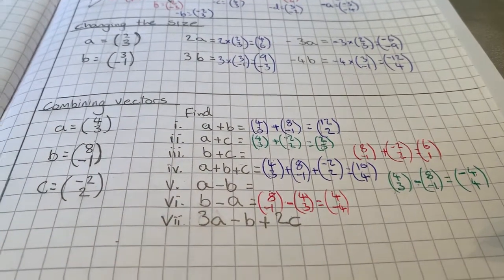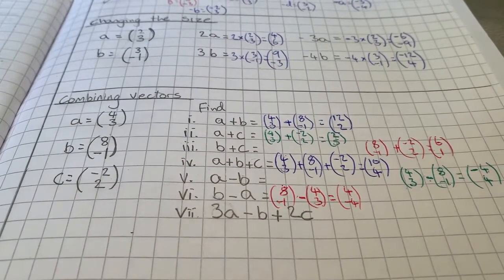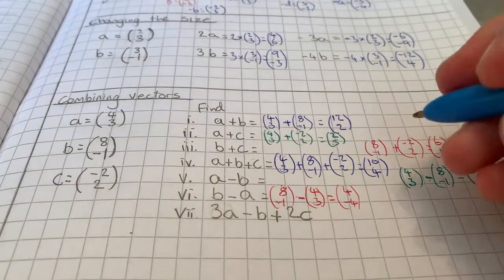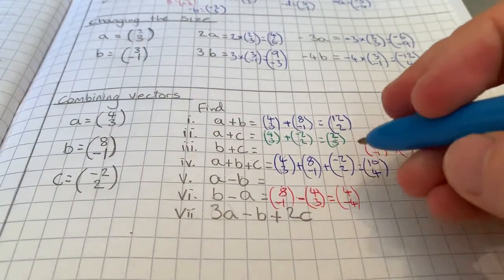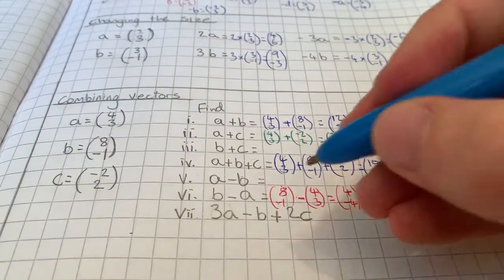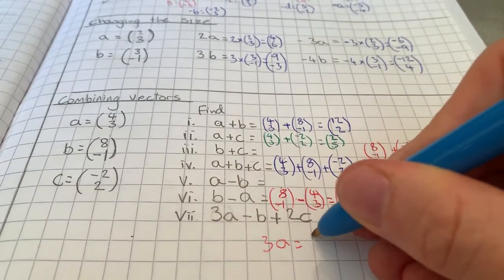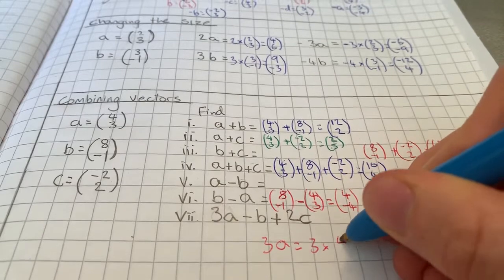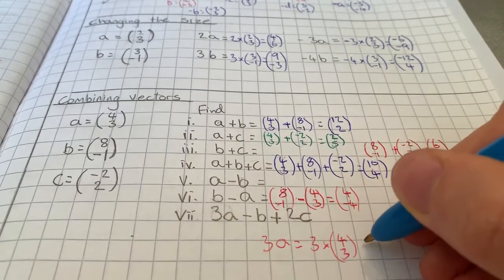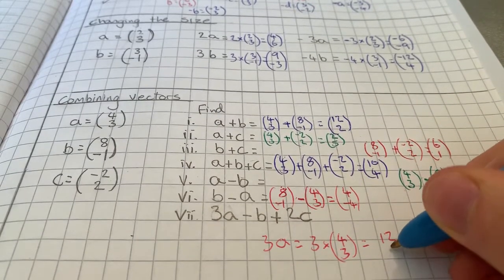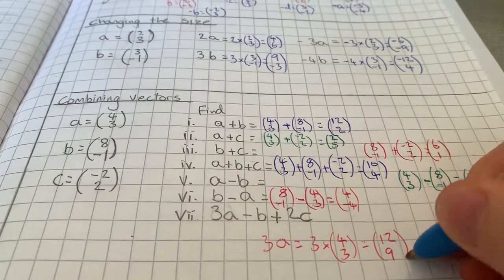And then finally, you've got one here that's combining everything together. So we've got some changing direction, changing sizes, and combining. So if you work with that one, you've got 3A. Let's take the A first. So 3A will be 3 times 4, 3. So that makes that 12, 9.